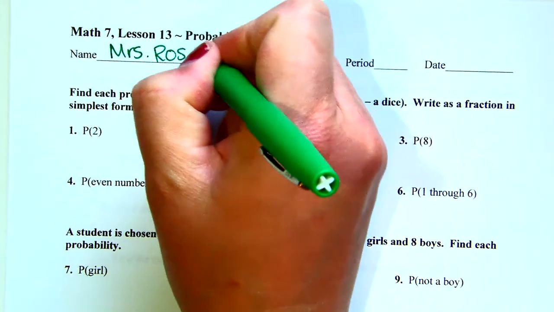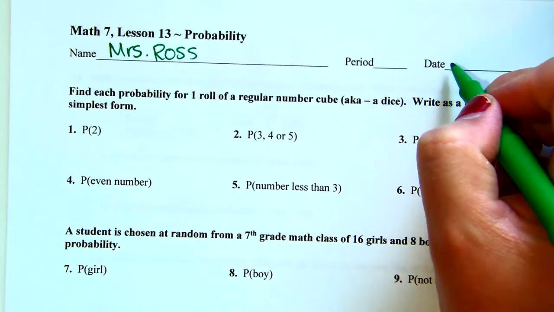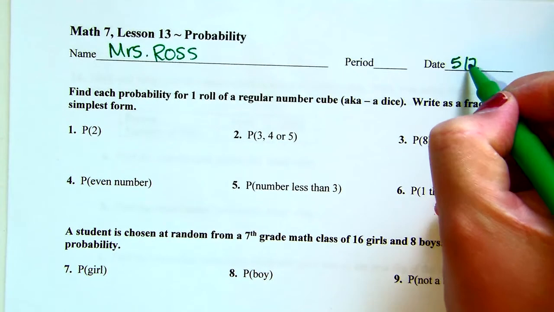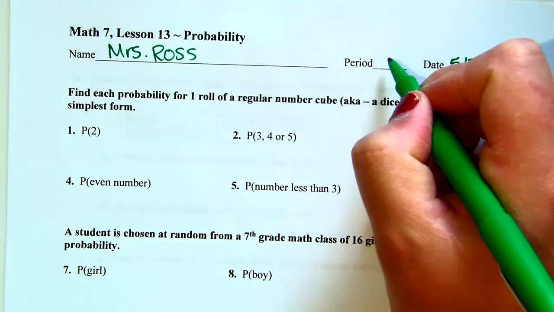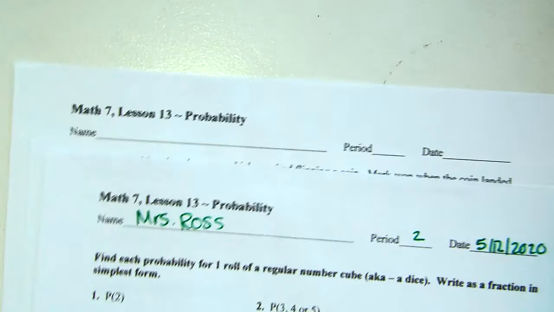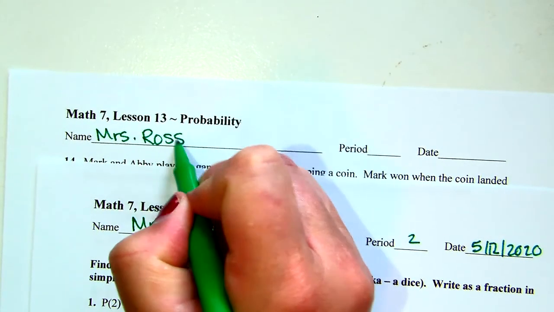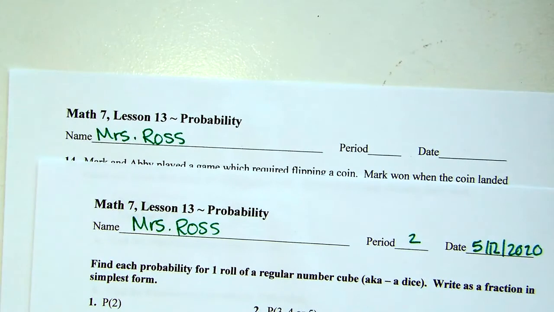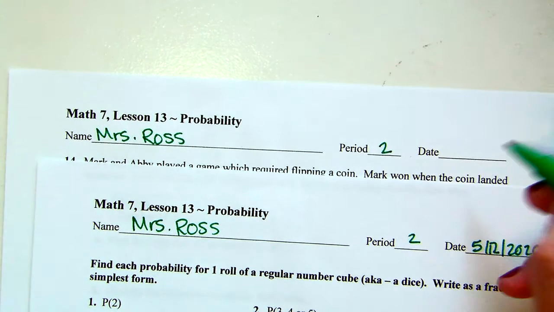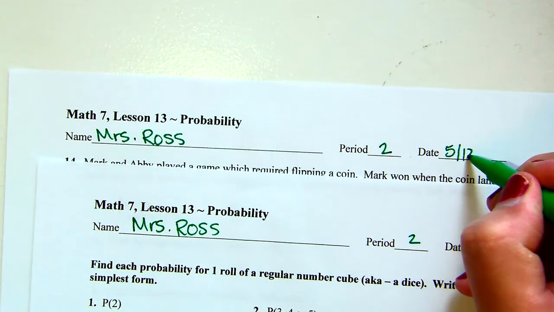Today's date is the 12th, so that is my date of recording. This is for class period 2. So I'm going to do that on both pages at this time. I'm still getting a lot of work turned in without a name. I can't give credit where credit's due without a name, so please make sure that at least you put your name on here. All right?